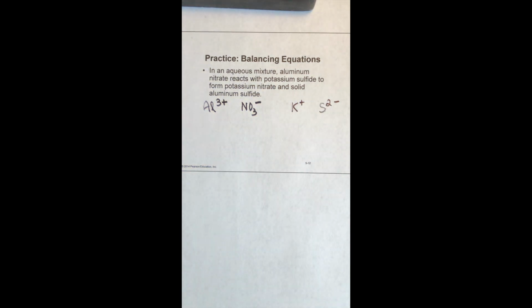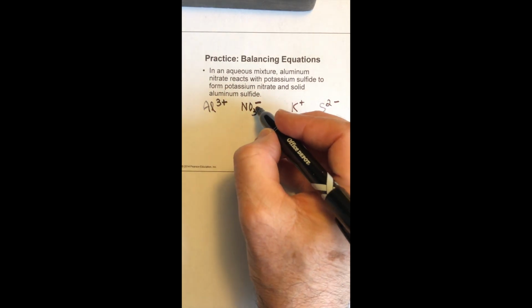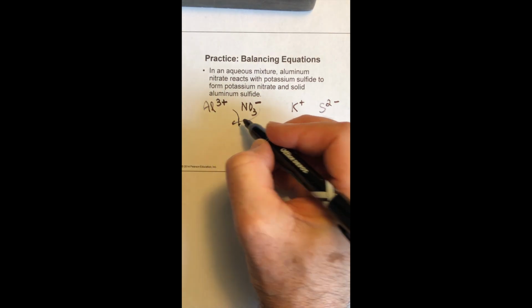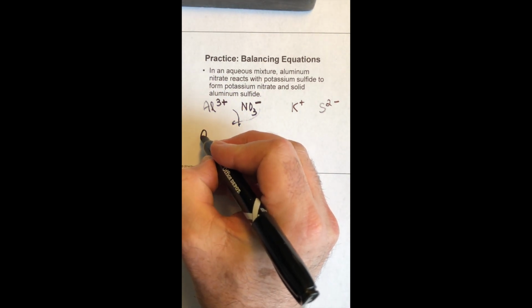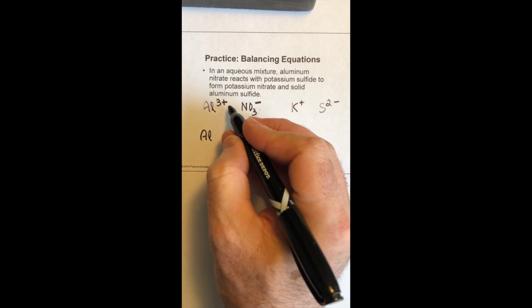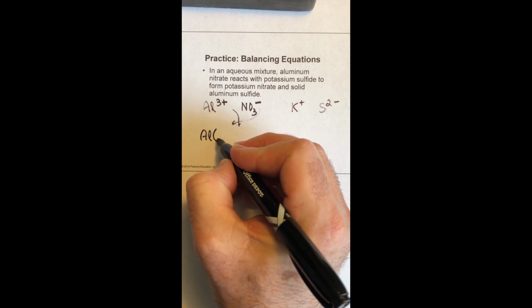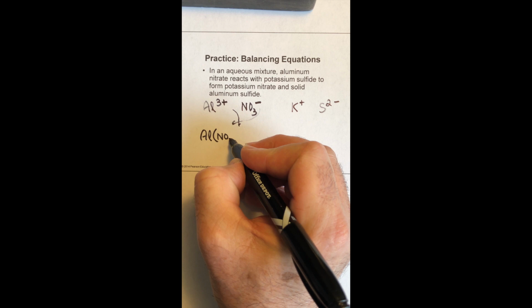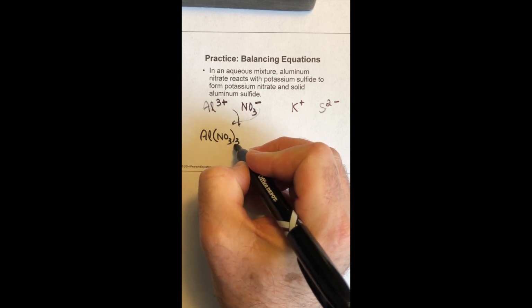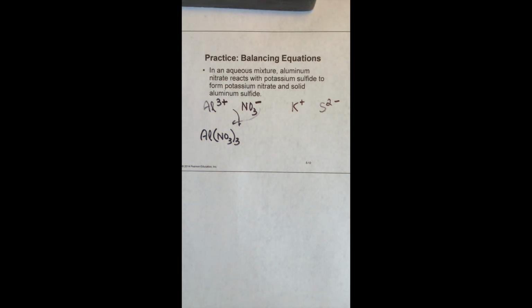So let's build our compounds. Using the crossover method, we'll find that this is Al. There'll be 3 nitrates, so we need to put parentheses in there and make sure we don't have NO33, but Al(NO3)3.